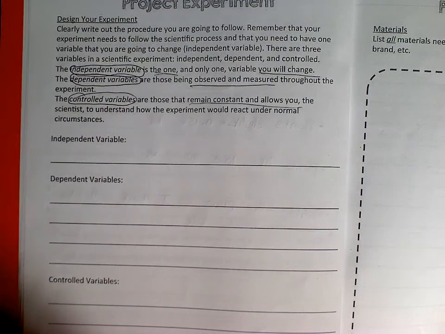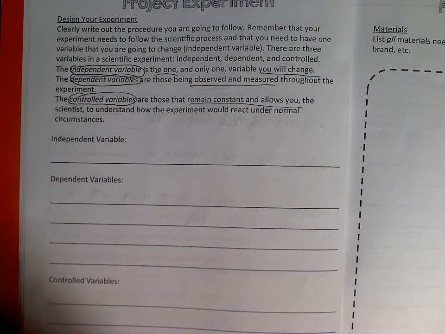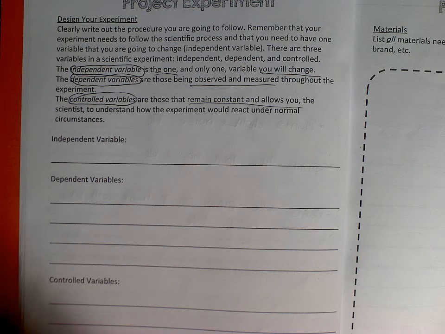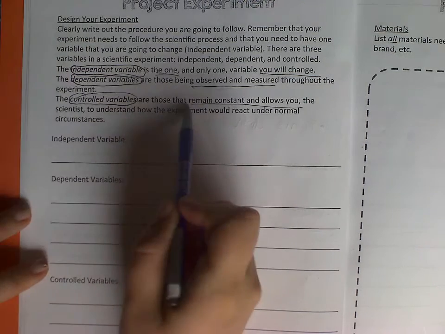Just like in my example I've been using about plants and music. If you're doing that project and you take your one plant and you put it in the closet, and you put one plant in front of the window, and then you play music for the one in the window and you don't for the one in the closet, well, if the one in the closet dies, is it because it didn't get any sunlight, or is it because it didn't get any music? So you can't have two different things you're testing. You have to keep everything the same, the controlled part.